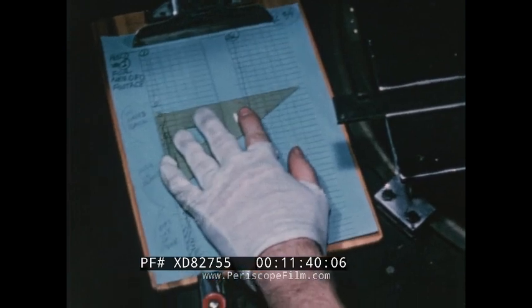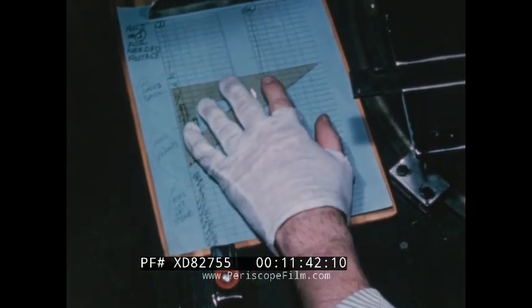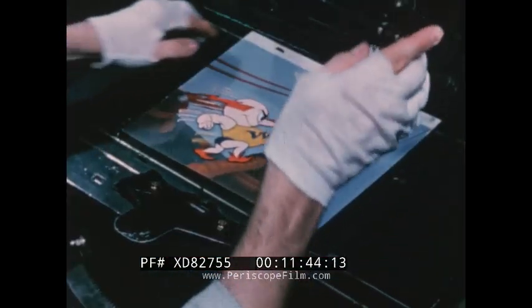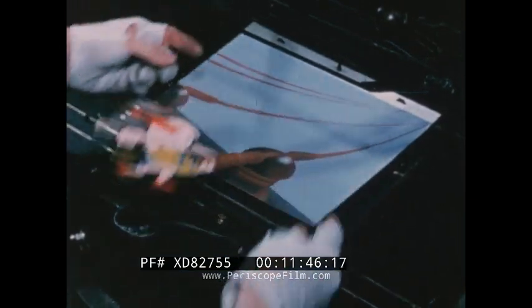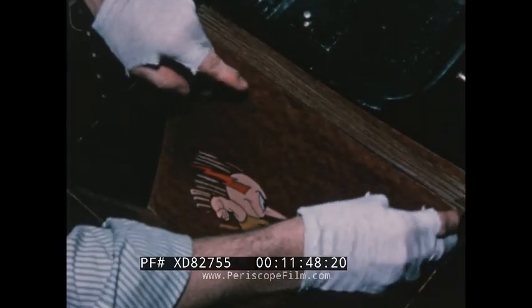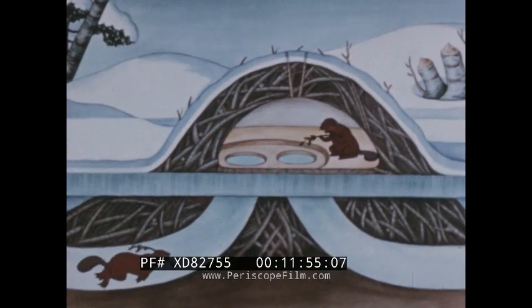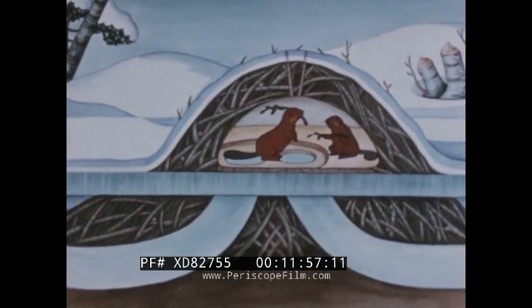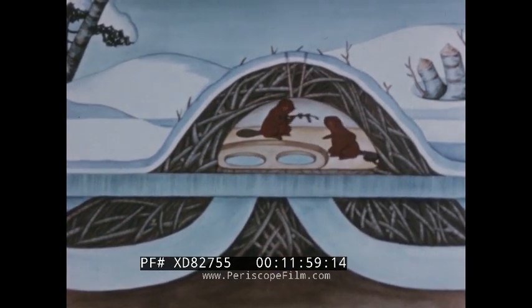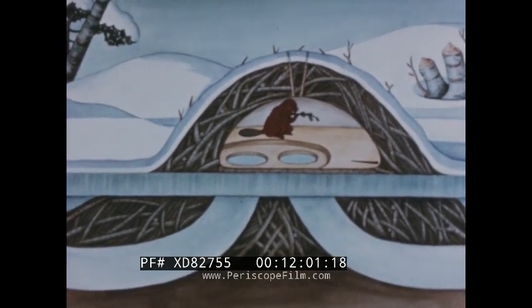Fifth, work with an exposure sheet. Don't guess whether you're shooting cells in correct order. Sixth, handle the artwork and cells like the delicate little things they are. And seventh, use animation for a purpose, only when it can do the job better than live photography.